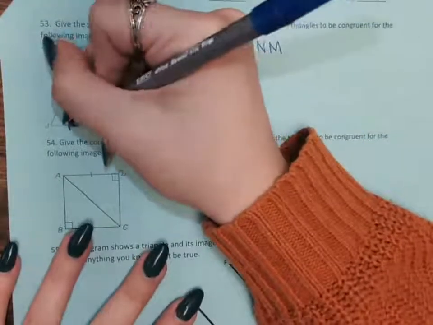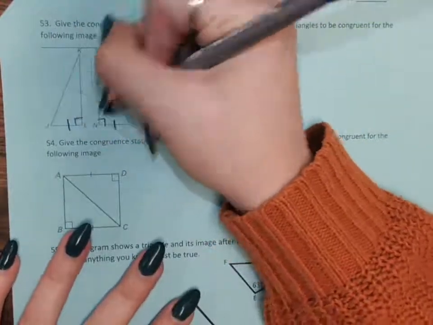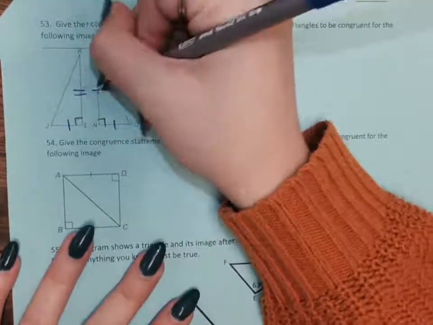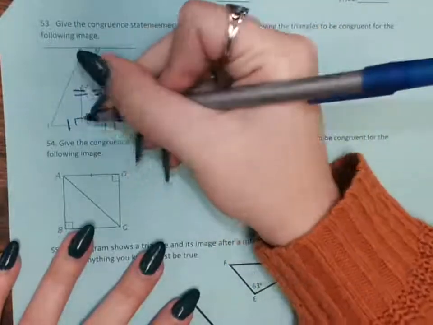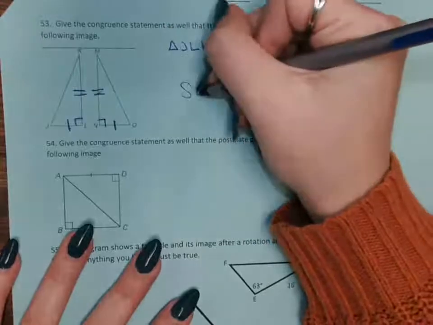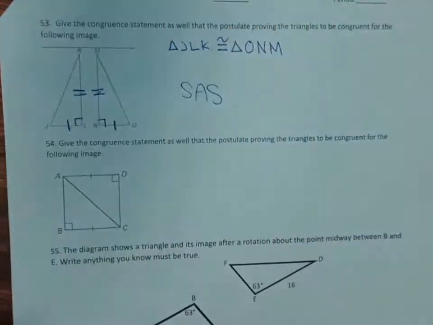Now, I have a side here, an angle here, and then this side is here. So I have a side, angle, side. Okay, so the next one says, give the congruent statement as well as the postulate that proves the triangles to be congruent for the following image.